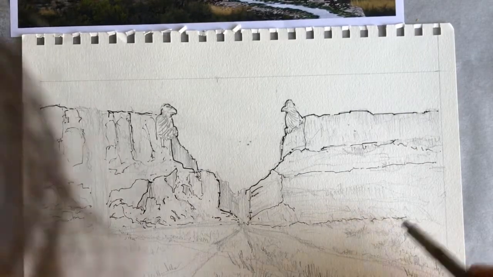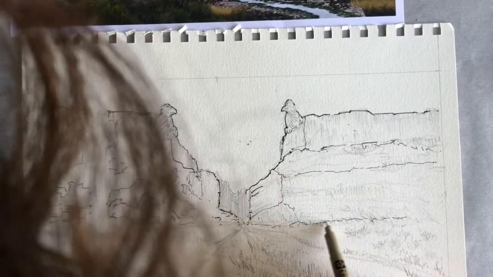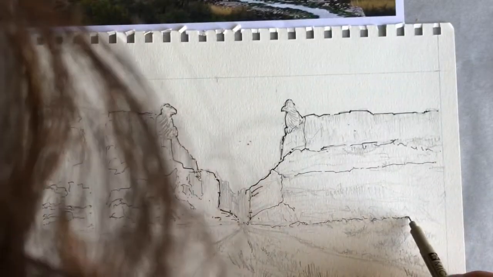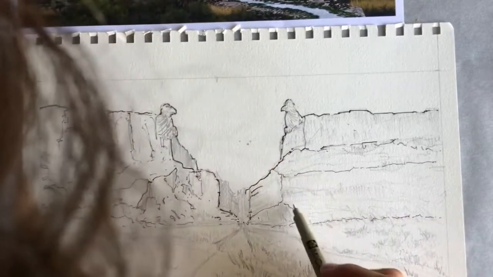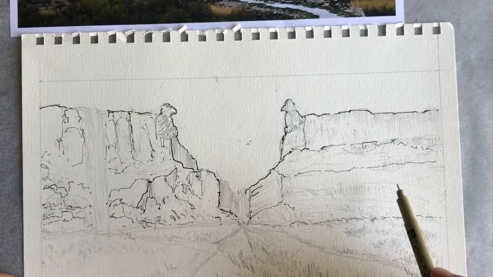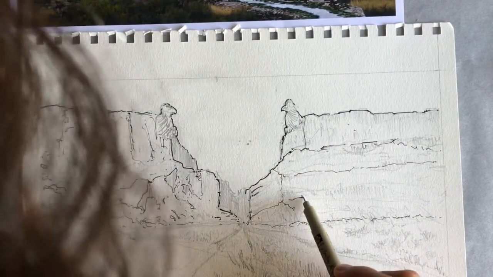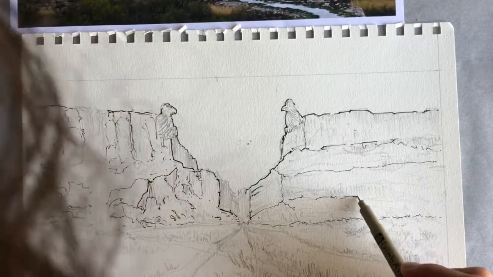This area down here is like the vegetation that is starting to climb up the mountain. So we have 1, 2, 3, 4, 5, 6. Let's take this across.